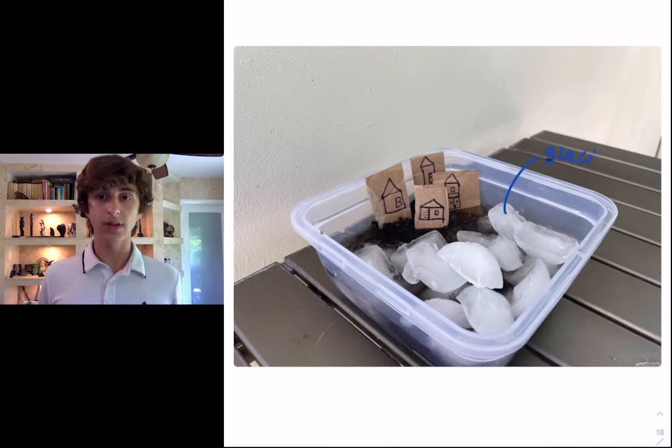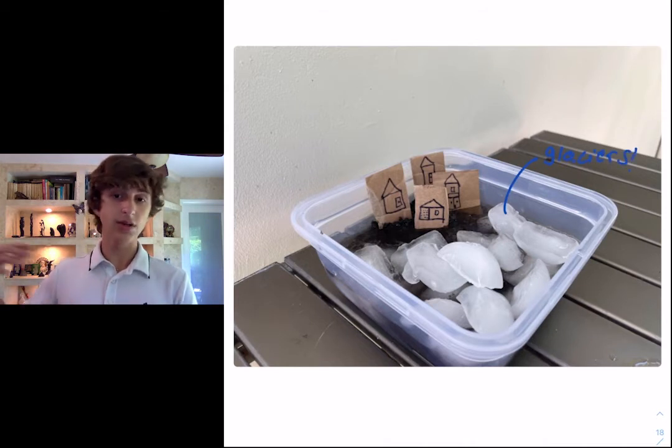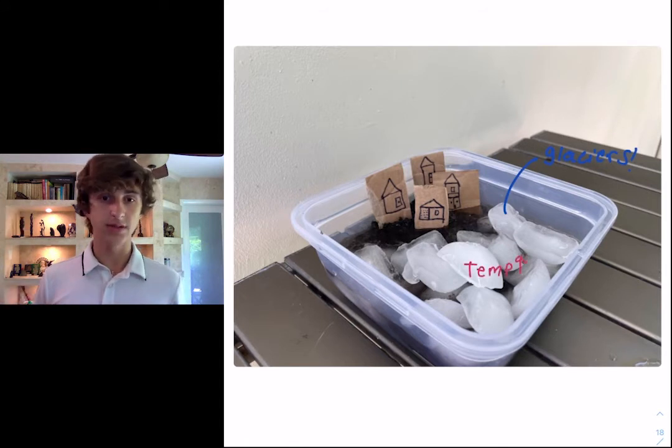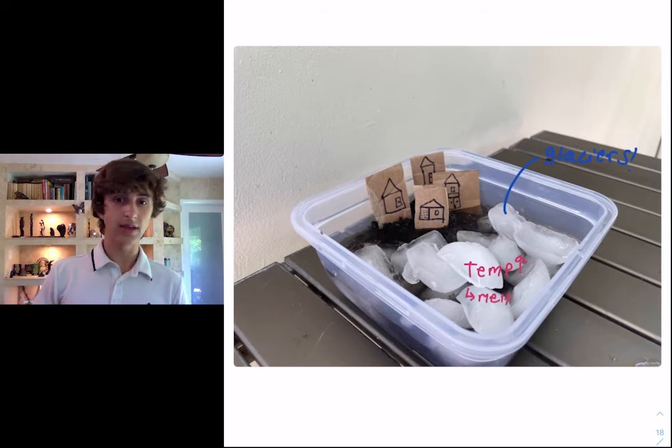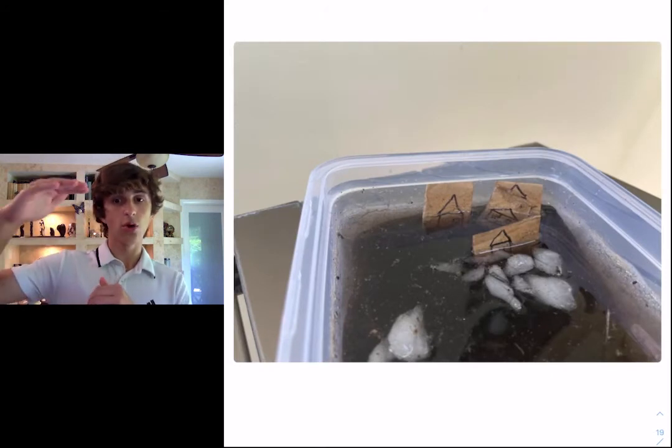And now we have our glacier, and what we're going to simulate is an increase in temperature that causes the ice to melt. And as this melts, you're going to see the water seeping in to the town and kind of just raising the sea level.